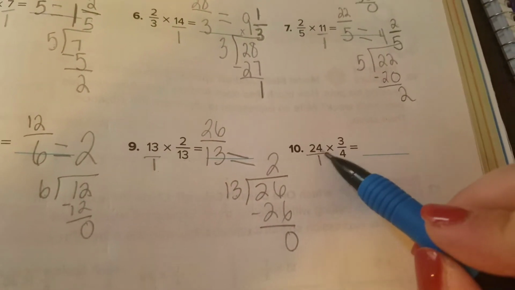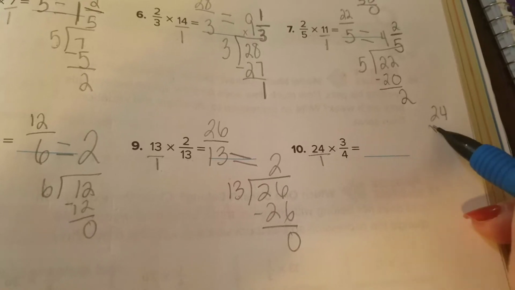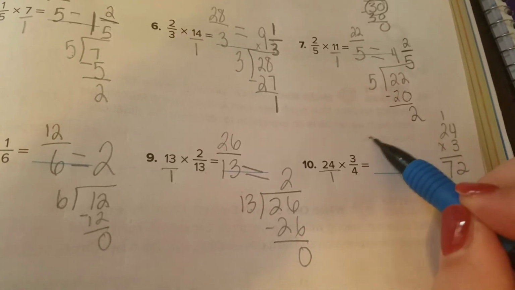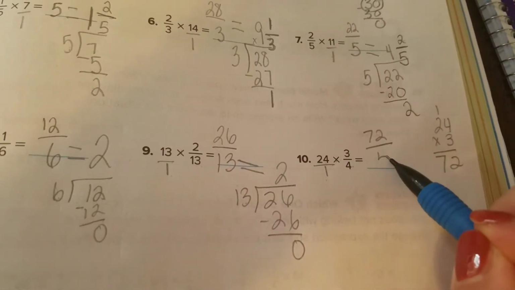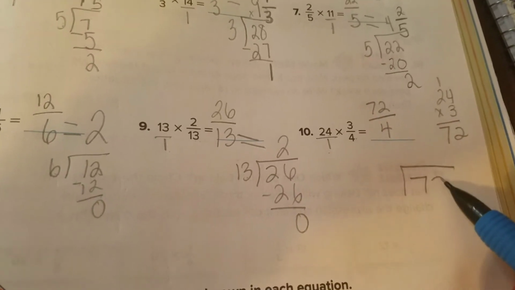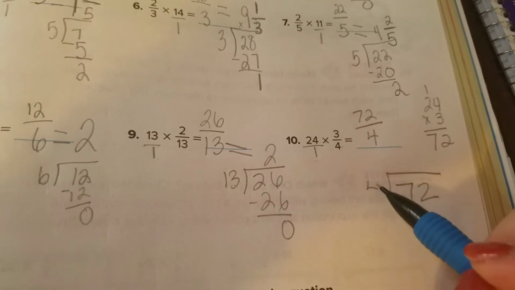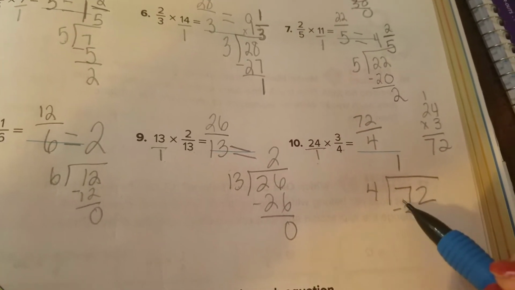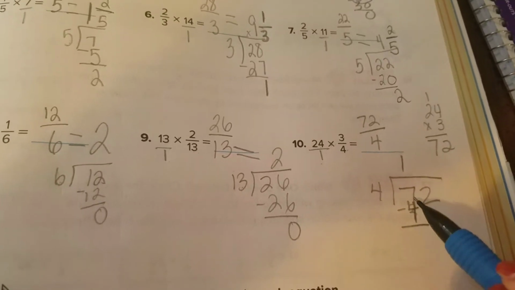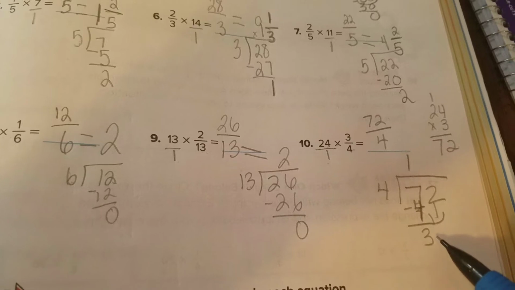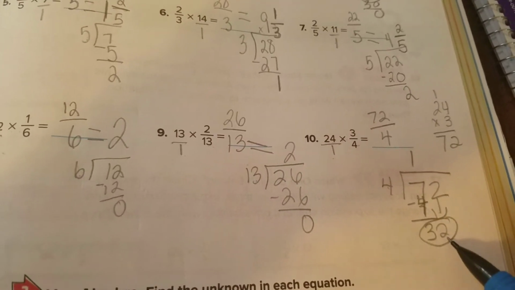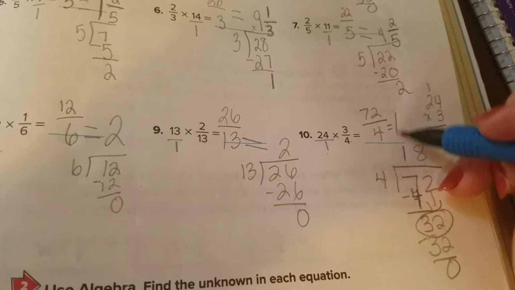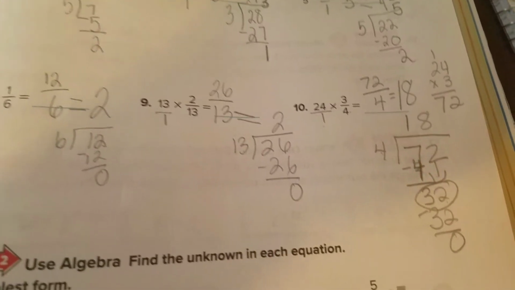And number 10, 24 times 3. Well, I don't know 24 times 3 off the top of my head. You might. That's good. I get 72. 1 times 4 on the bottom is 4. Let's set up our division box. 72 goes in. 4 stays out. 4 will go into 7 one time. 1 times 4 is 4. 7 minus 4 is 3. Bring down our 2. 4 goes into 32 8 times. That's 32. So 24 times 3/4 is 18.